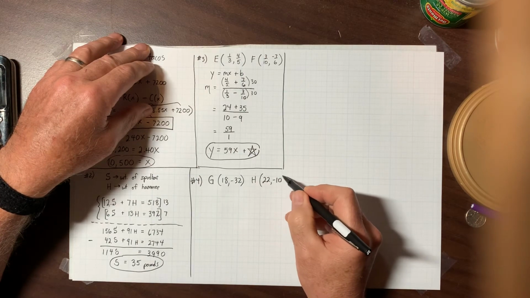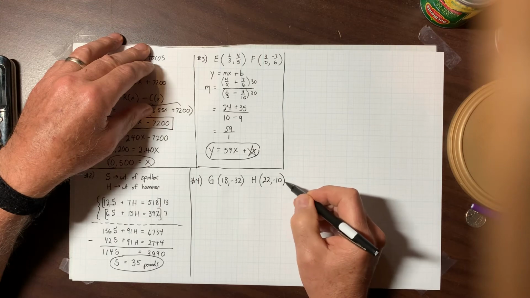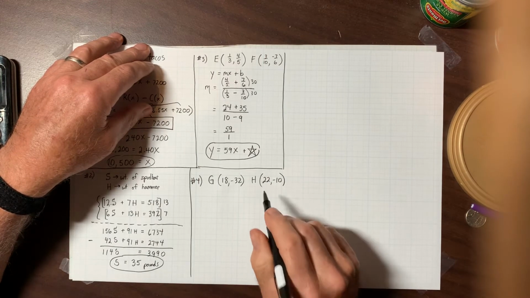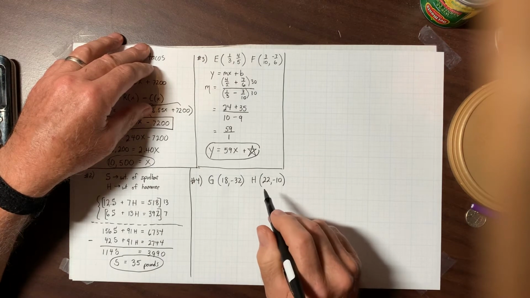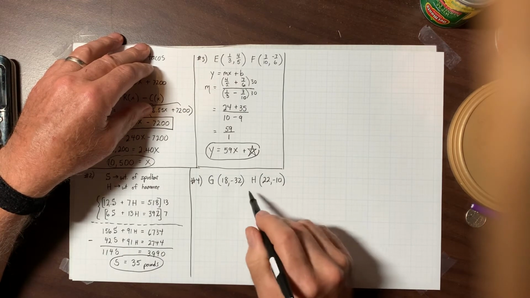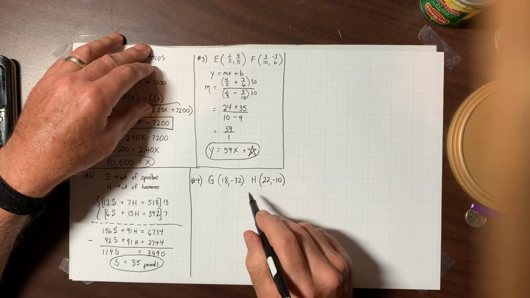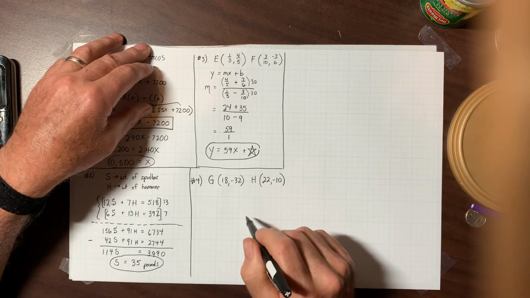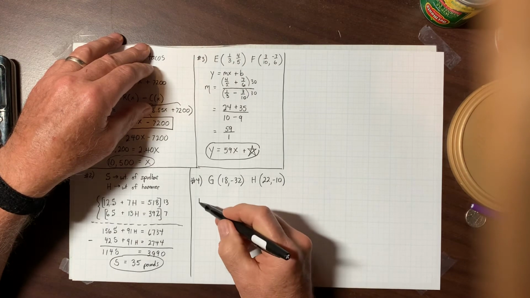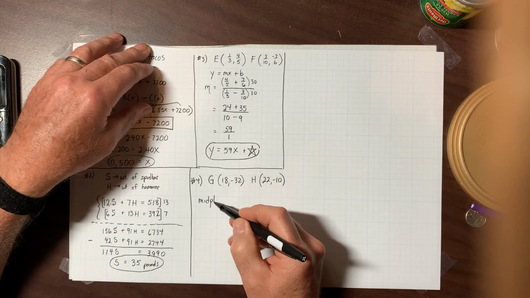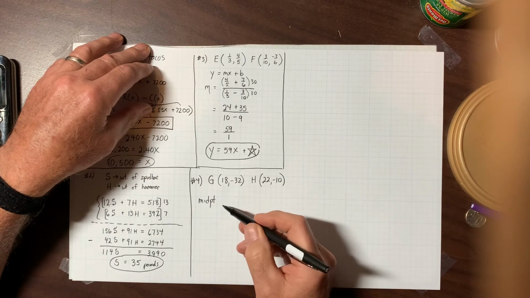And the question that it asks in reference to these 2 points is this: how far away from the origin is the midpoint of line segment GH? So sort of a two-step process. We'll figure out what the midpoint is first, and then we'll figure out how far that point is away from the origin. Your midpoint of a line segment, whenever you're finding it, think about finding the average.